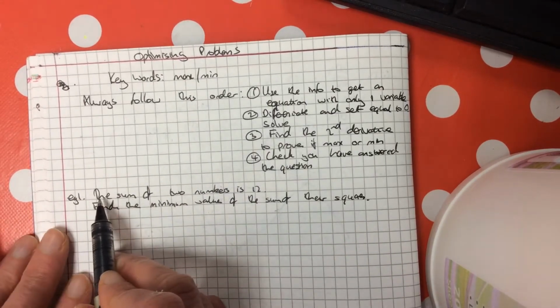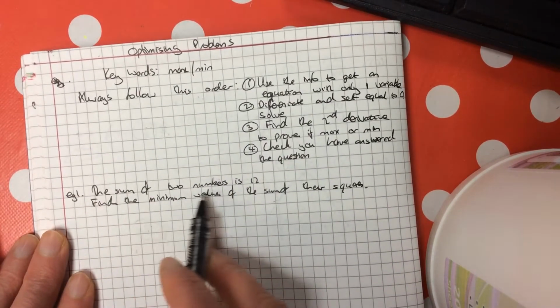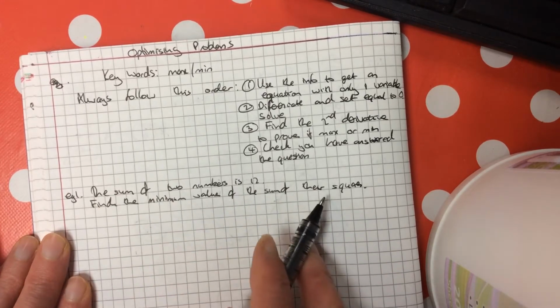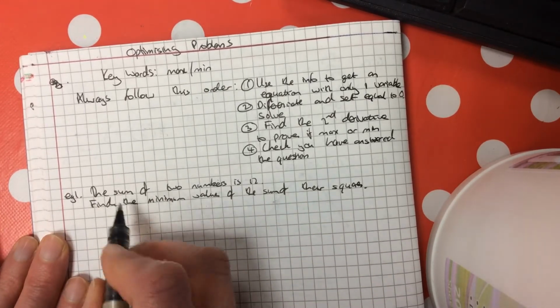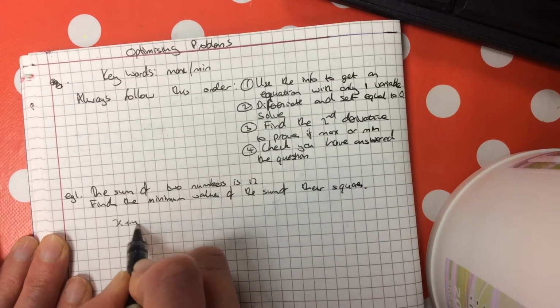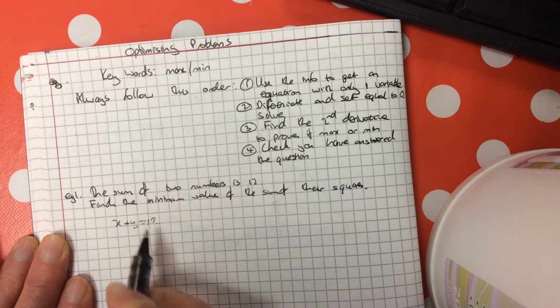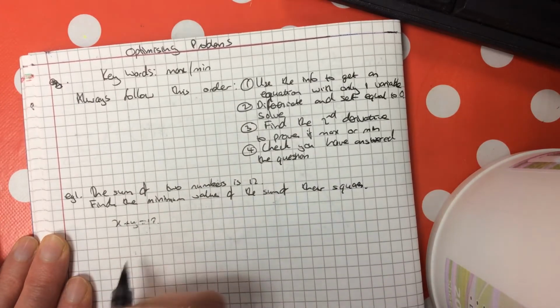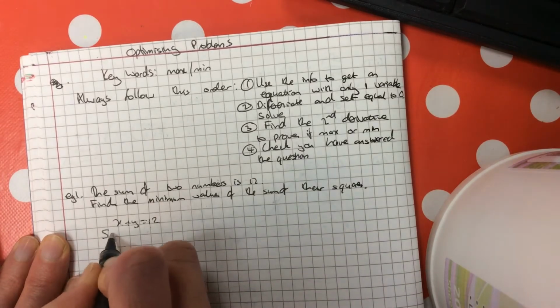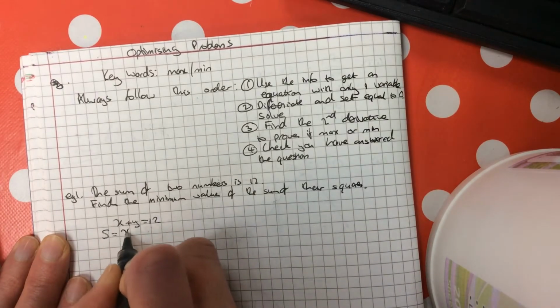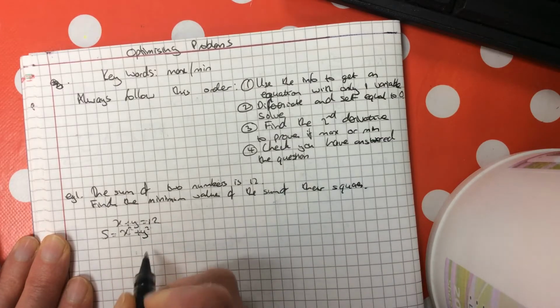So, first example. The sum of two numbers is 12. Find the minimum value of the sum of the squares. So pick two numbers. We'll just call them x and y. We add to give you 12. I want the sum of their squares, so we'll call that s. The sum of their squares means it's x squared plus y squared.